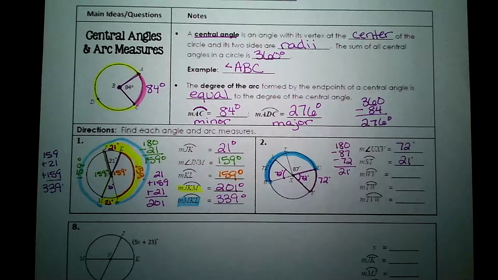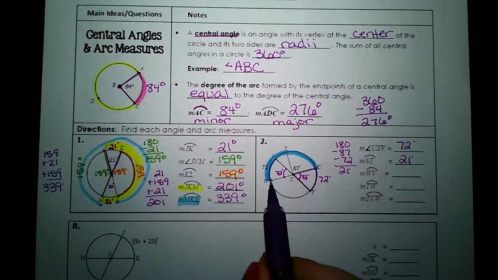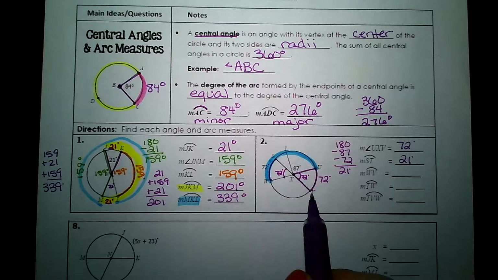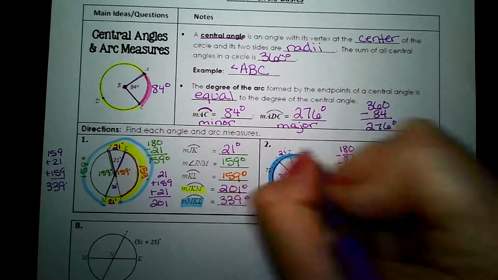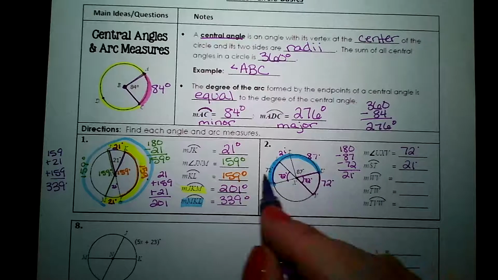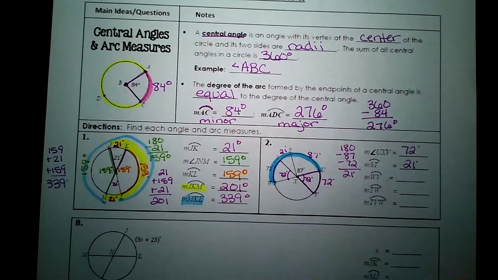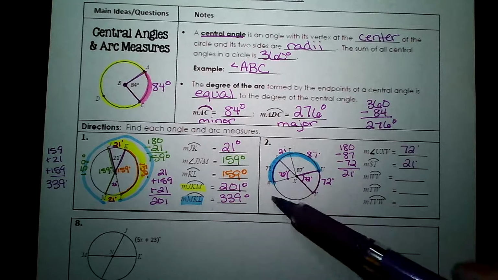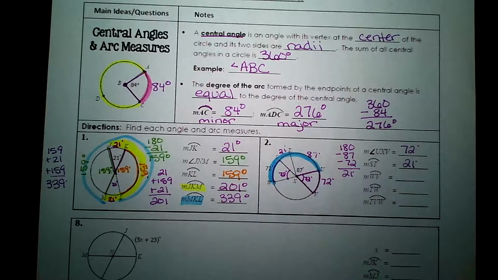All right, next I'm looking for arc WV. W to V. Well, it's the only arc I don't know now. I know all these other arcs. I'll label them 21 degrees, 87 degrees, and a couple 72s. So all the way around the circle, if I knew all the parts, that would add up to 360 degrees.